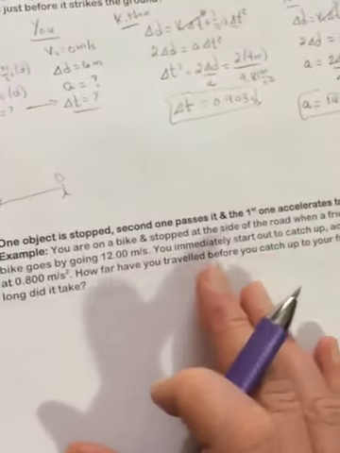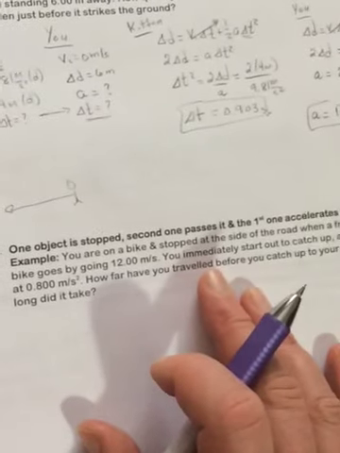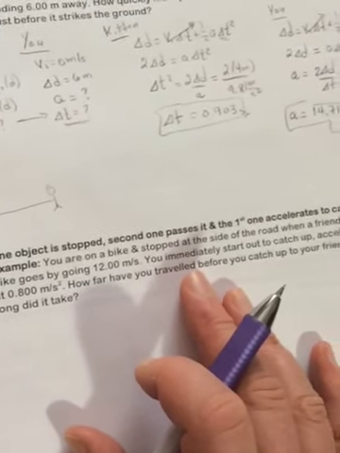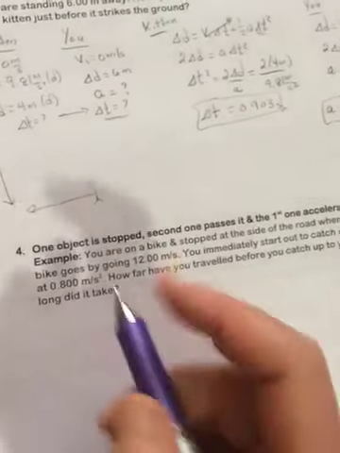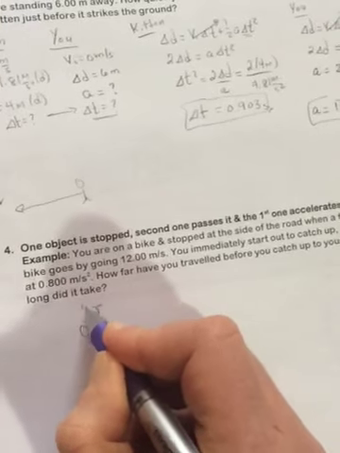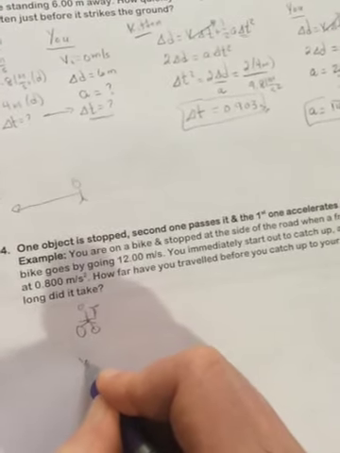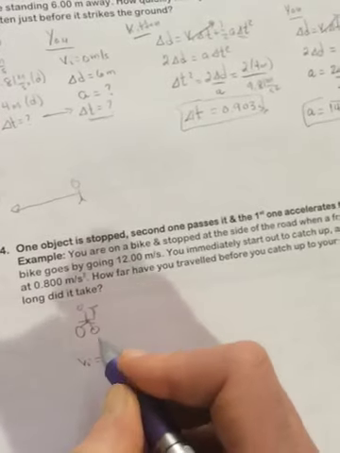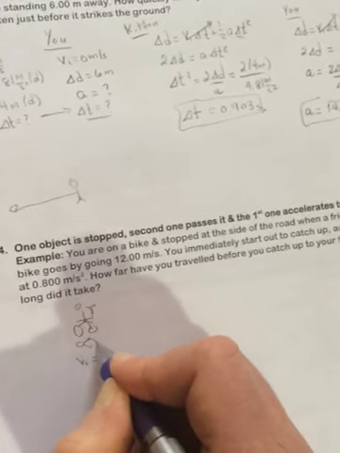All right, our next question. One object is stopped, a second one passes it, and then the first one accelerates to catch up. For example, you're on a bike but stopped at the side of the road when a friend on a bike goes by. So here you are on your bike, and so this is you, and your VI is 0. But a friend comes by on their bike.